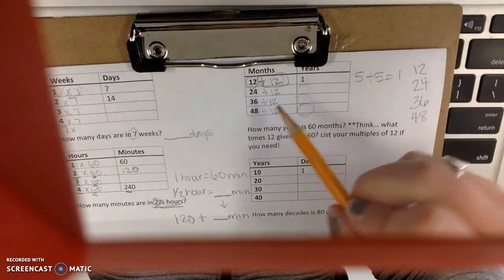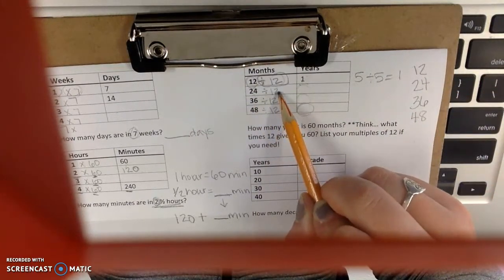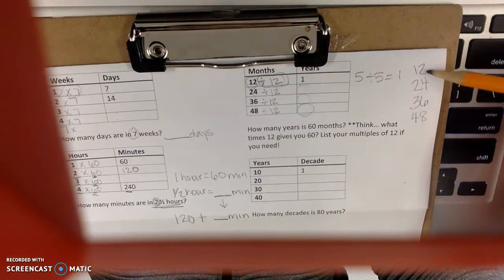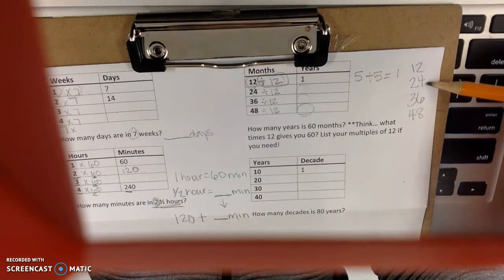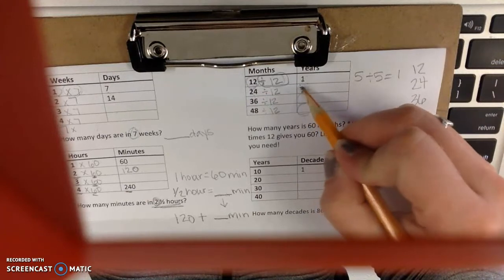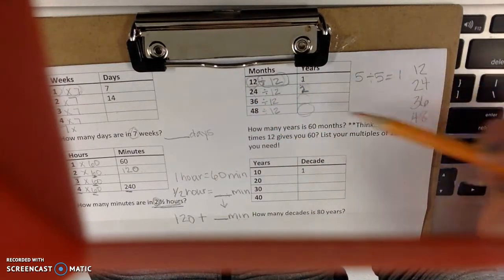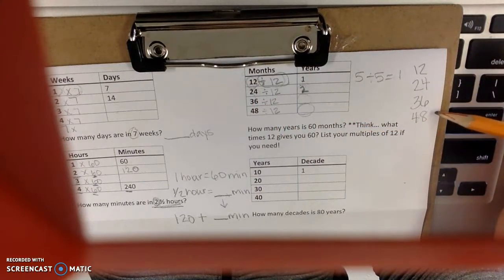That'll help you, because when you look at 24 divided by 12, how many 12s do you get? 1, 2. 24 divided by 12 is 2. 2 years is 24 months. Do the same. And you can pause me here.